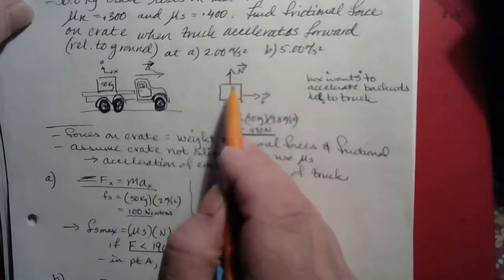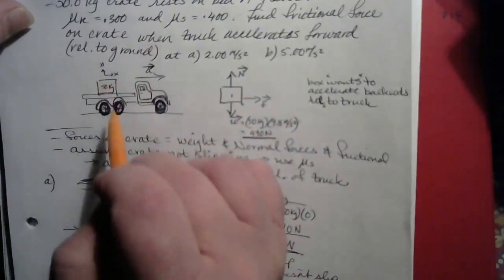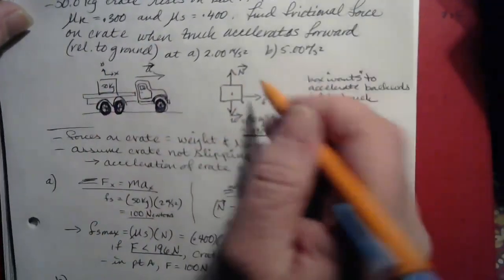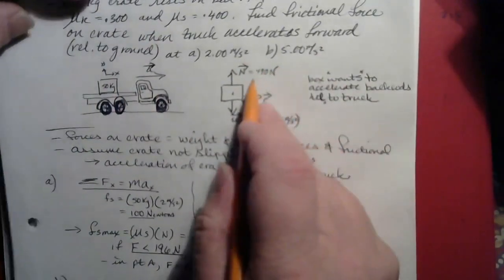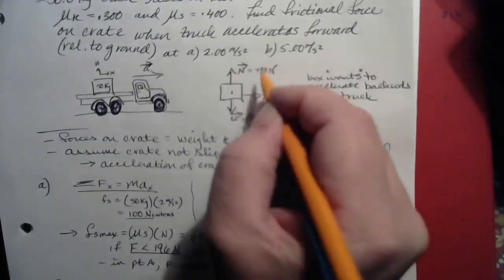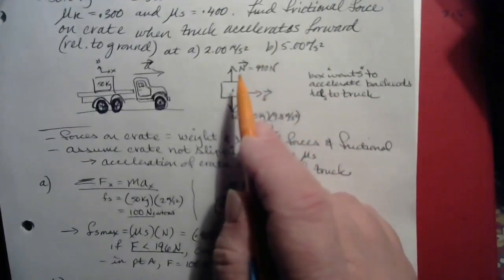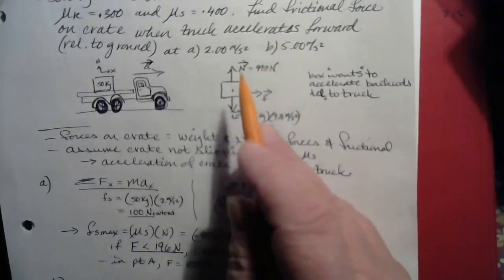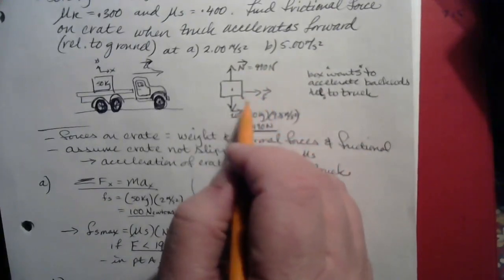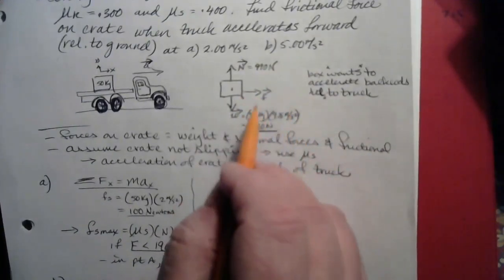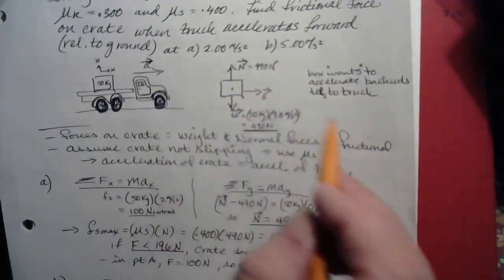That's the weight. And pushing back on the box would be the normal force of the bed of the truck pushing up on the box. Since the box is not accelerating up or down, that is not accelerating in the y direction, then we can assume that the magnitude of the normal force is the same as the magnitude of the weight, which would be 490 newtons. And we also, in this case, have the force of the truck pushing forward on the box.